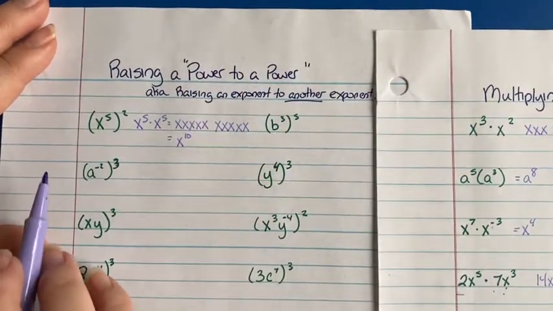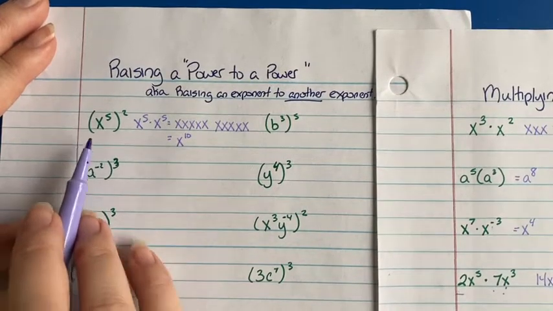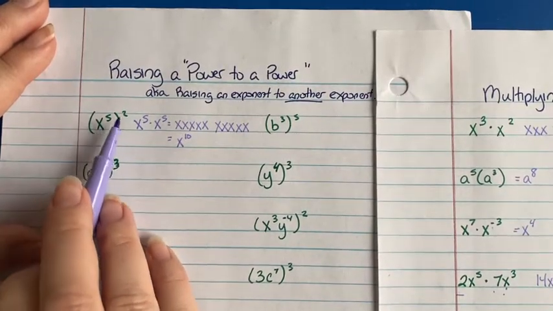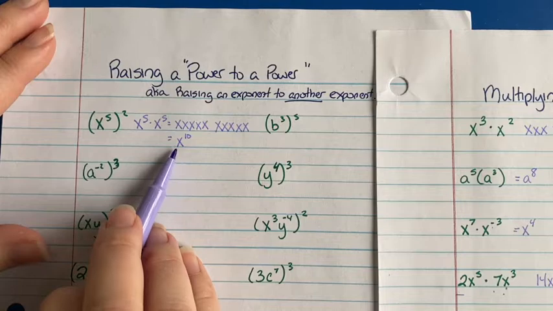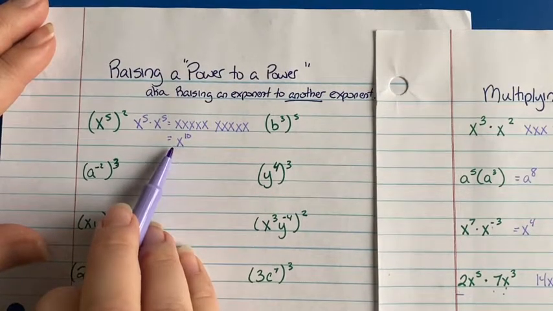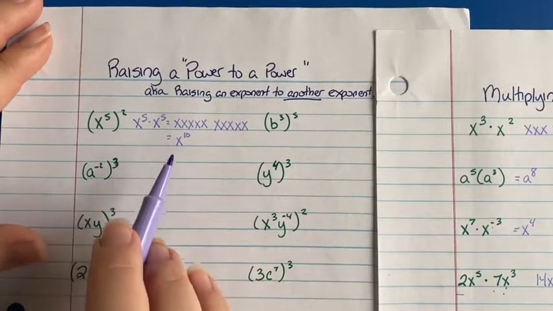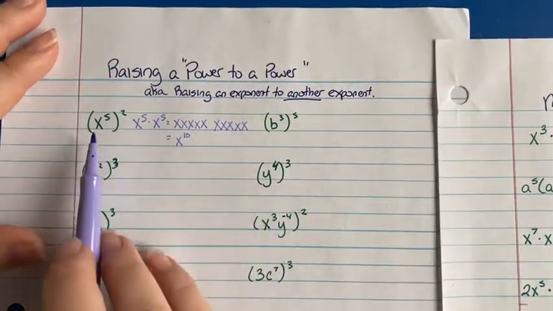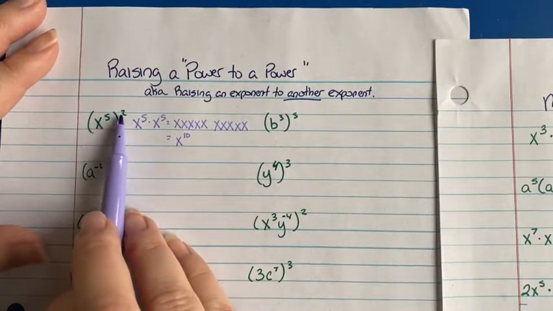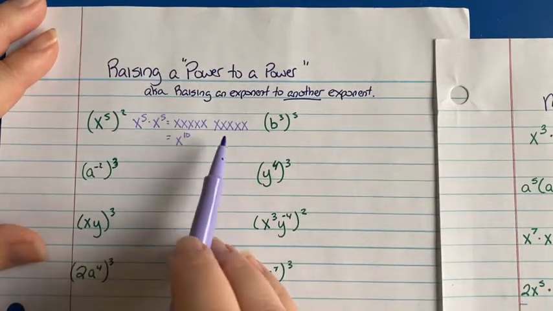What do you guess the rule is here? X to the 5th raised to the second power became x to the 10th power. What rule do you think we could be using here that we could use in another one? Okay, so maybe you're thinking it has to do with the exponents, because 5 times 2 ends up being 10. So let's try that out.